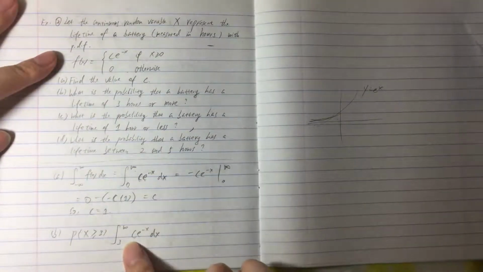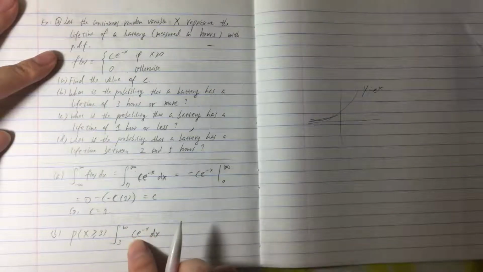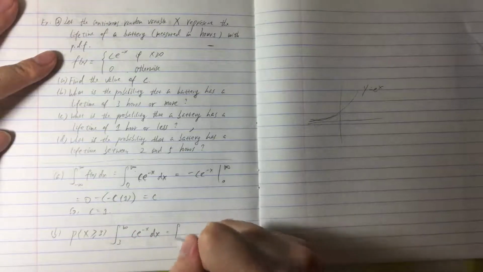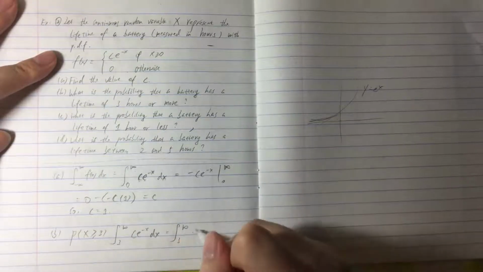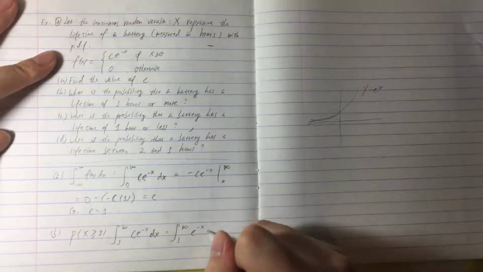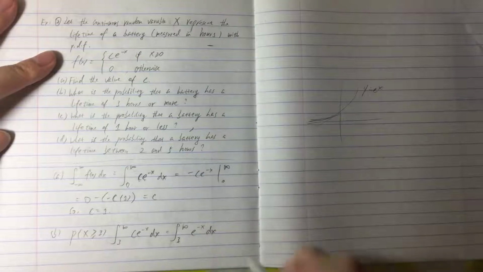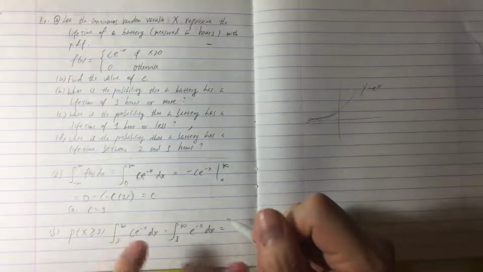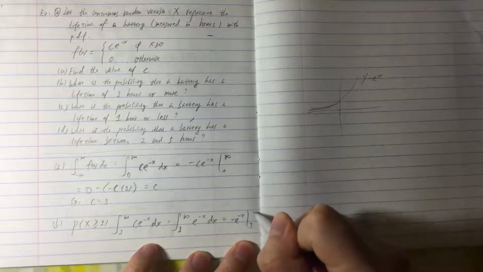Here we know c is 1. Since c is 1, 1 times e to the power of negative x is e to the power of negative x, so I can write 1 here. Then take the antiderivative. I get negative e raised to negative x from 3 to infinity.